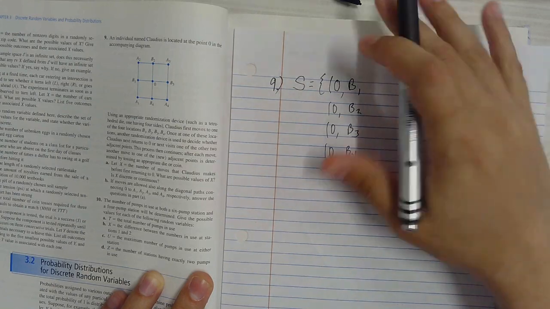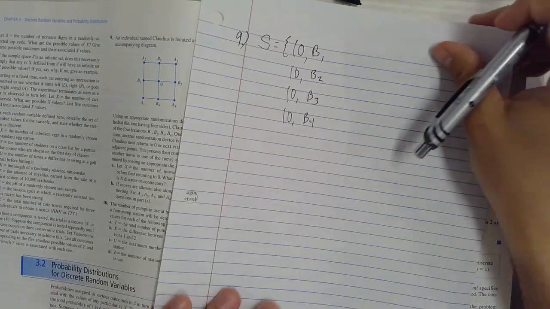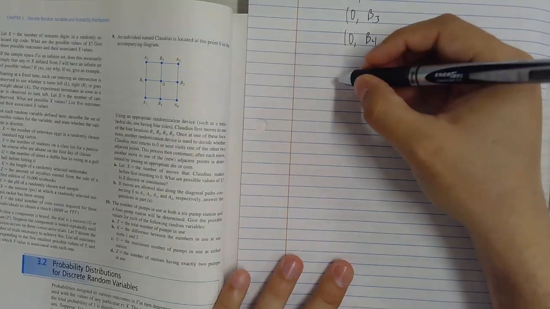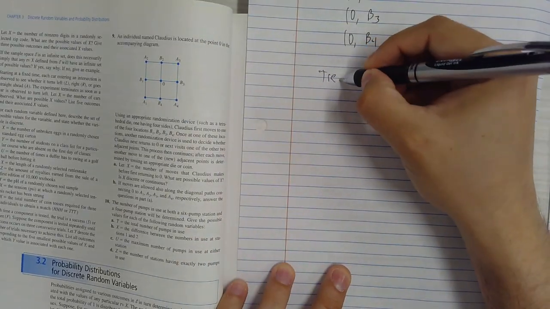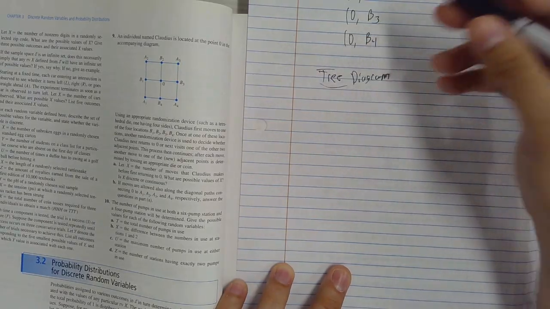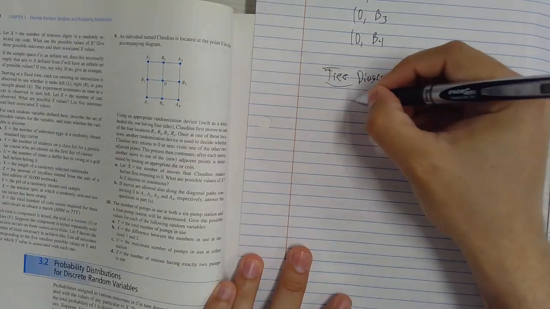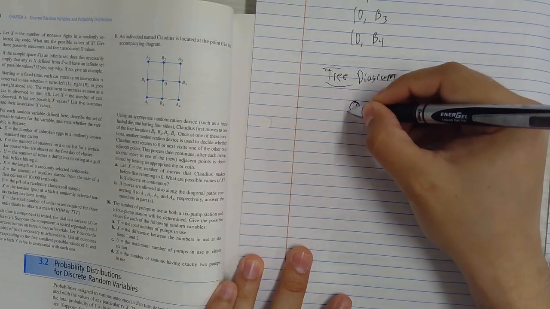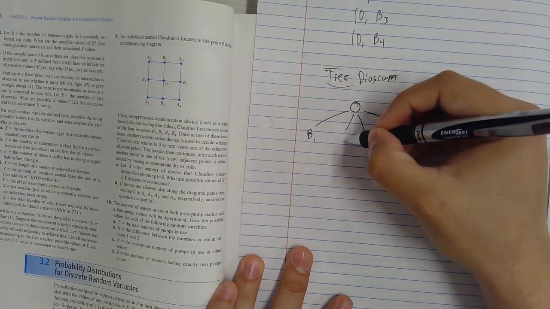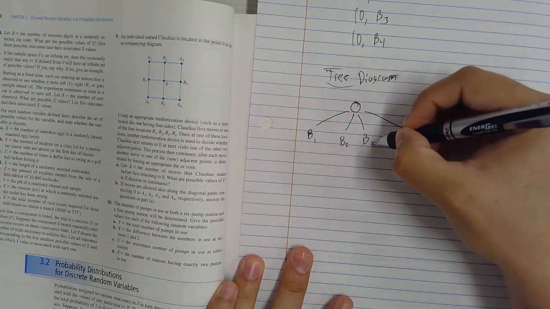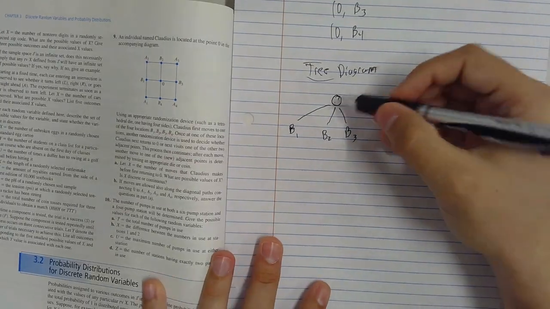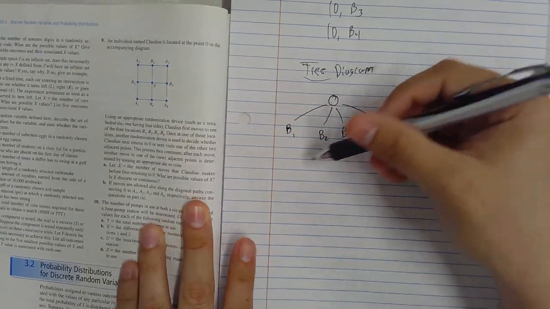You know what? This might actually work really well with a tree diagram. Let's do a tree diagram, because that will make visualization easier. I don't like tree diagrams that much, but we'll just have to do it here. B1, B2, B3, B4. Okay. Start at 0, we go to any one of those.